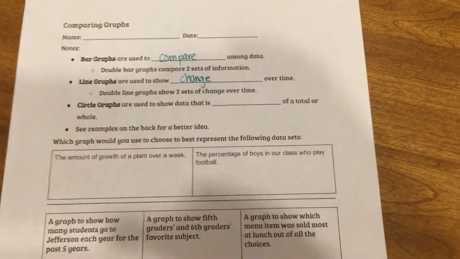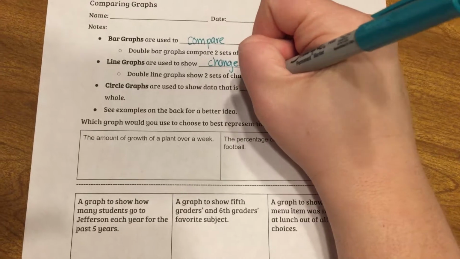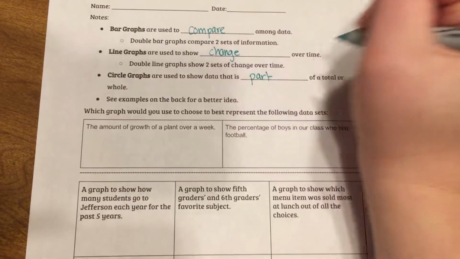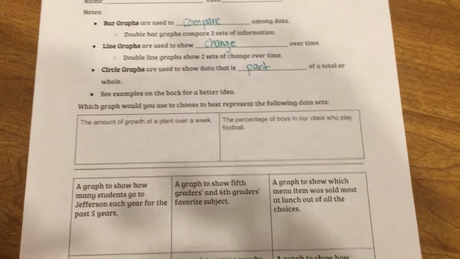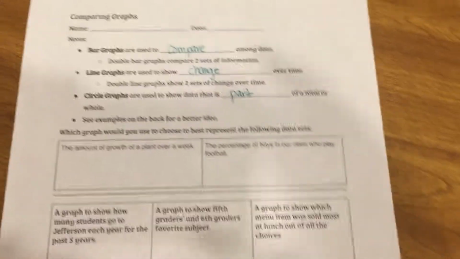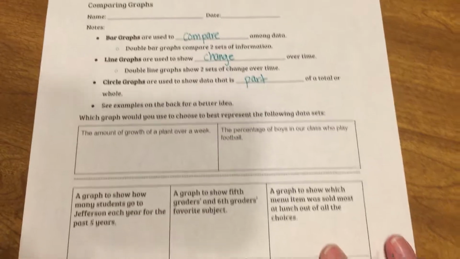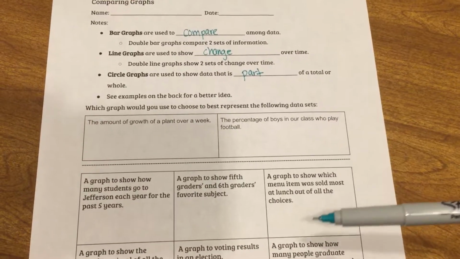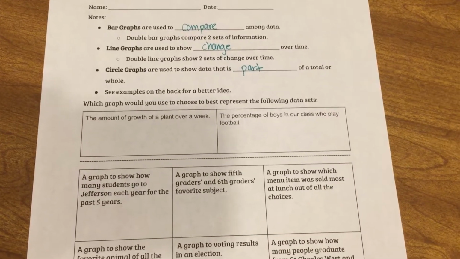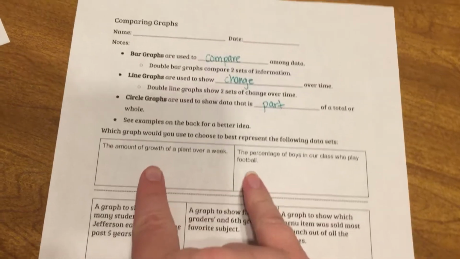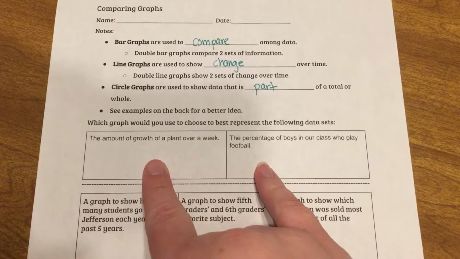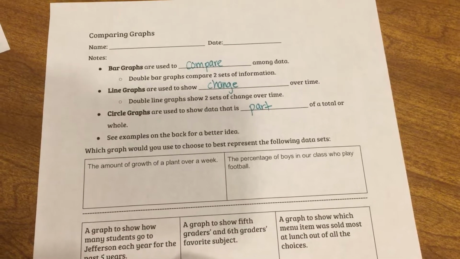All right, circle graphs. Those are used to show data that is part of a total or a whole. You might have used to call those pie graphs, which is not what you're going to call them anymore. On the back of the paper, there are some examples. So we're going to look at these two, and I want you guys to try to see if you can guess without me telling you first, and then go ahead and hit play.